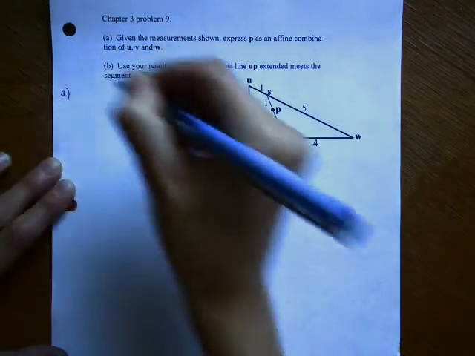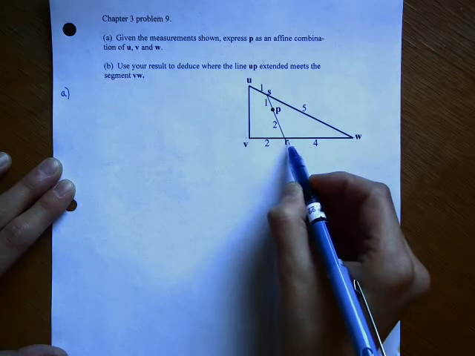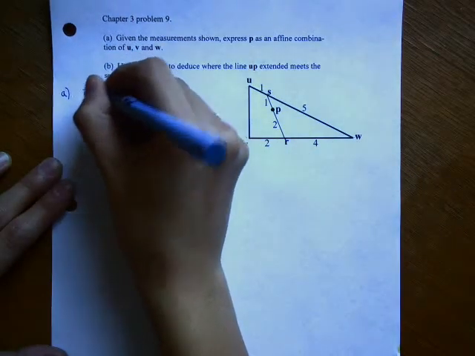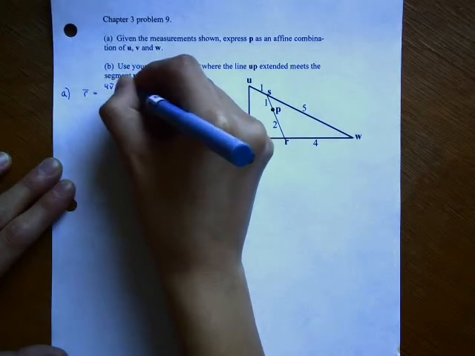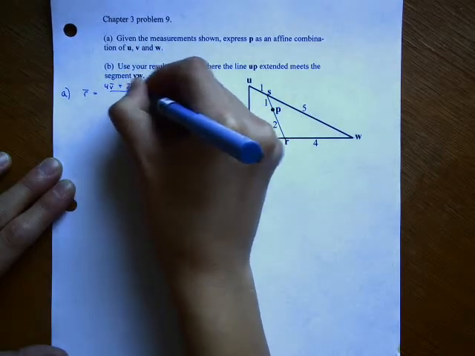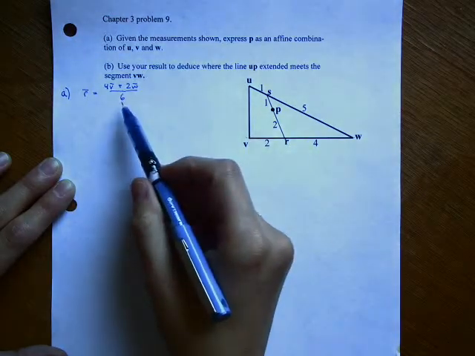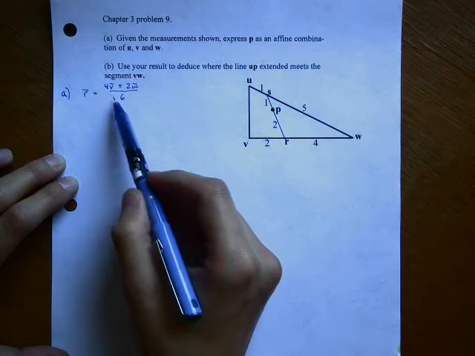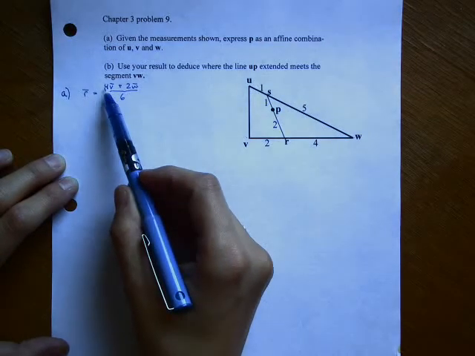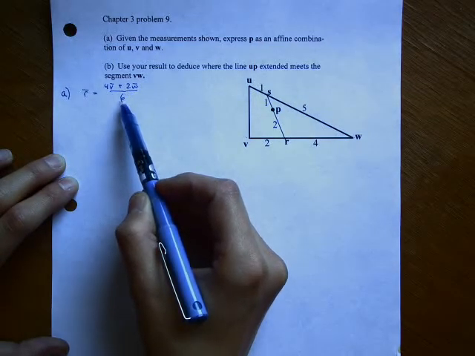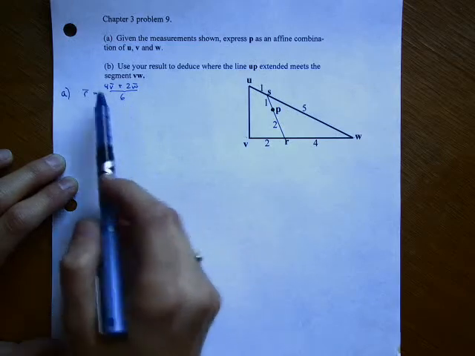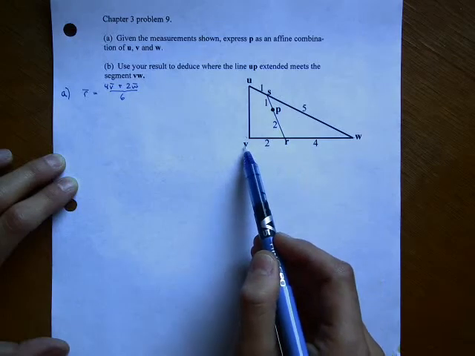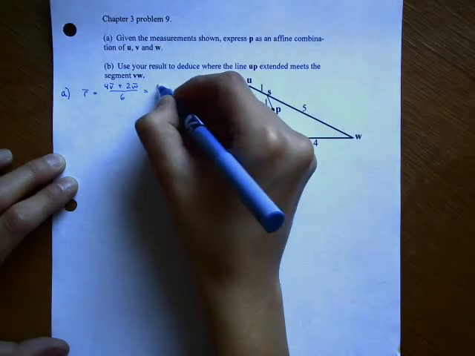Alright, so for part A of the problem, let's start by expressing R as an affine combination of V and W. So R is equal to (4V + 2W)/6. And 6 comes from the fact that it's a 6-unit line. And you can see here that the coefficients all add up to 1. So 4 plus 2 is 6, divided by 6 is equal to 1. And also, V is given more weight because R is closer to V. So I'm just going to simplify this a bit.